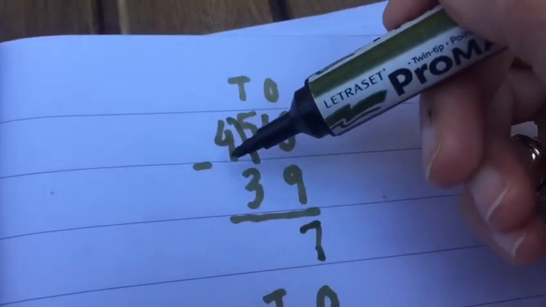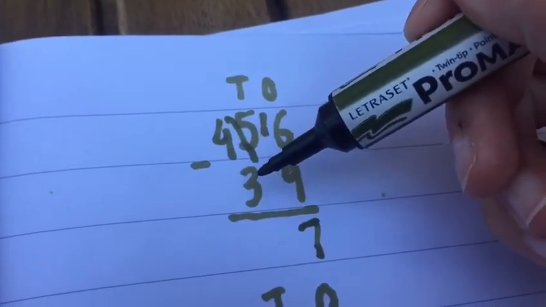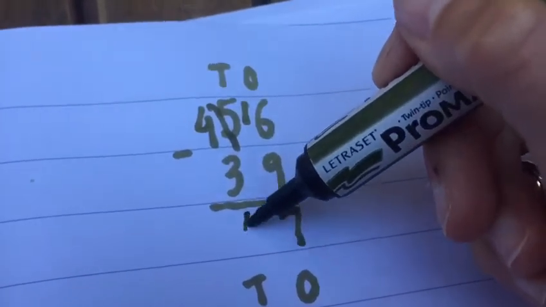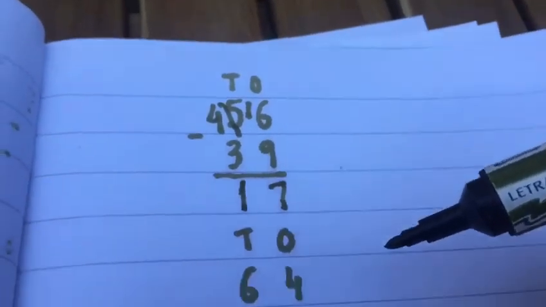Then we've got 4 tens, take away 3 tens, which we can also do because that number is bigger than that number, and it equals 1. So our final answer is 17.